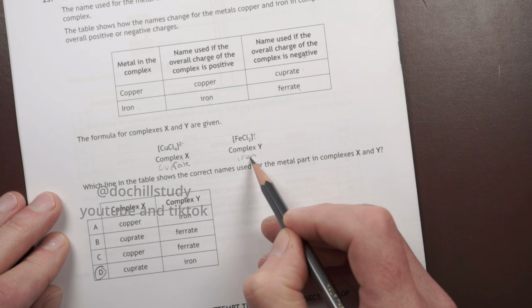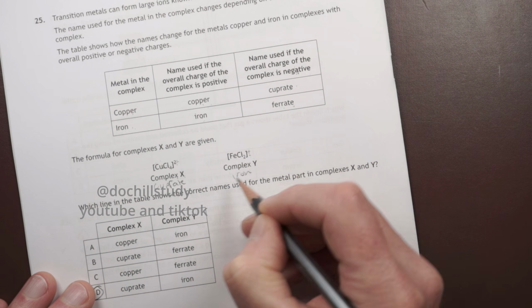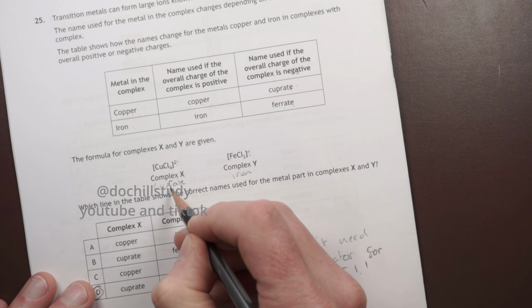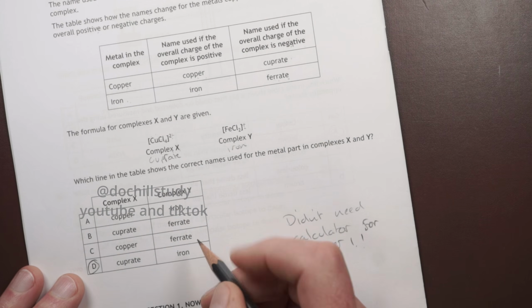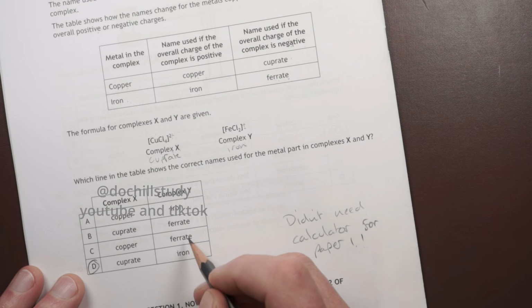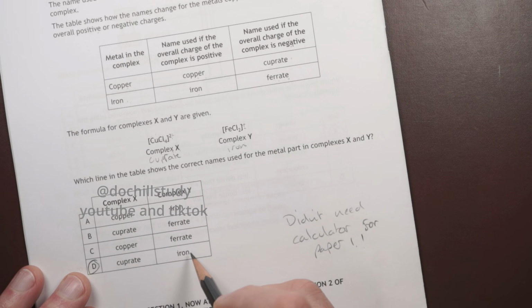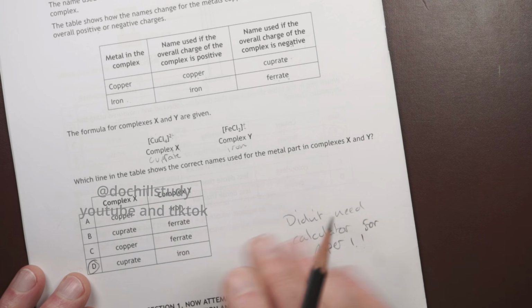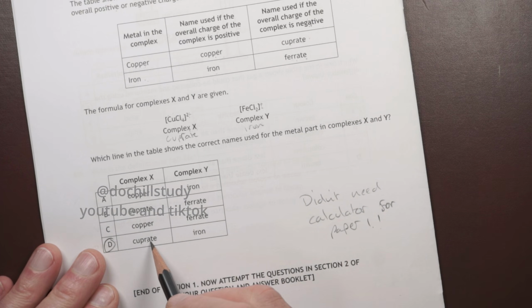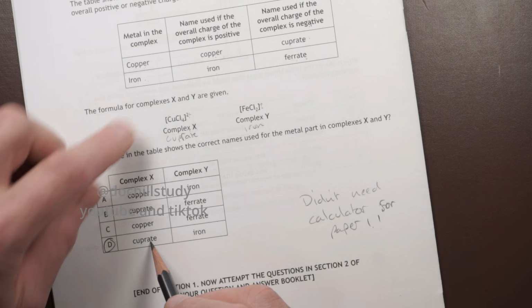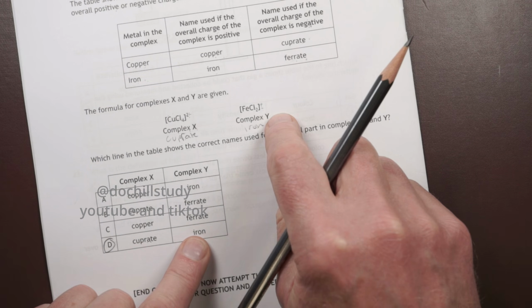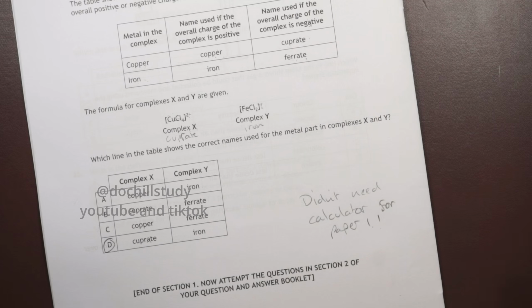That has to be iron, is going to be the name of the ion here, and cuprate is going to be the name of the ion there, right? These complexes. So these are all a bit tricky, but anyway, I've gone for D. Cuprate for X and iron for Y.